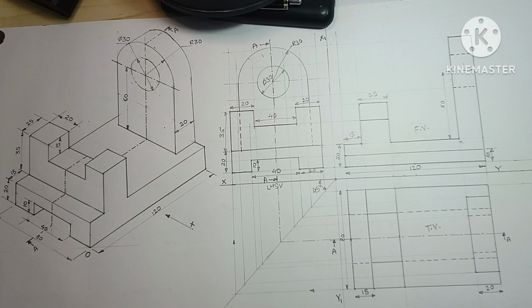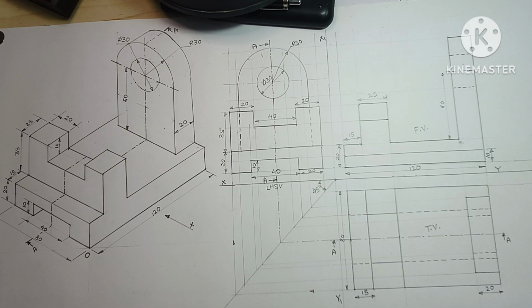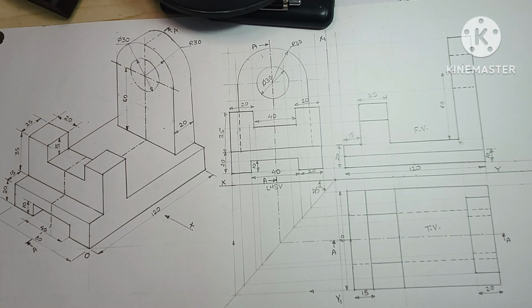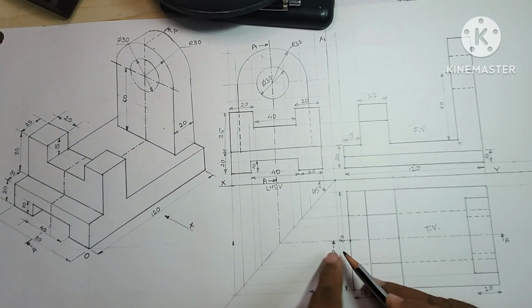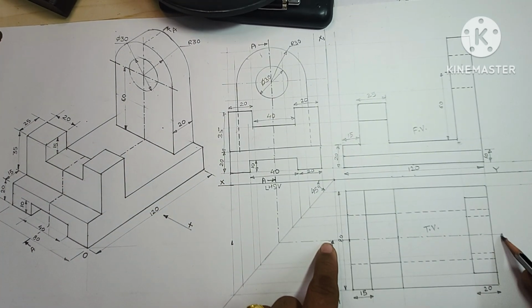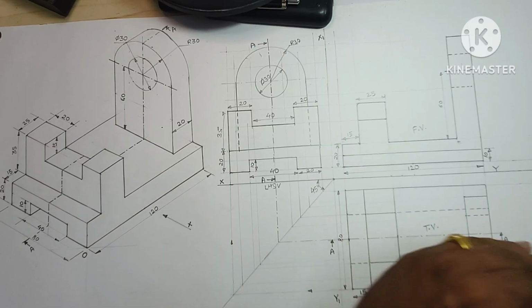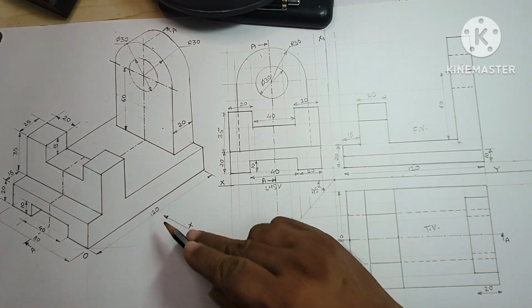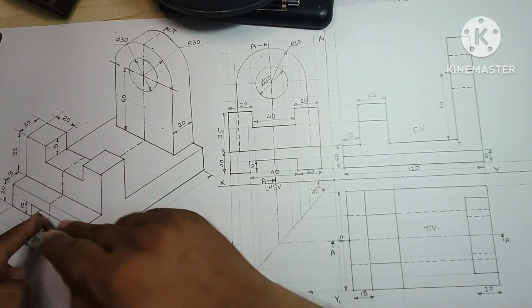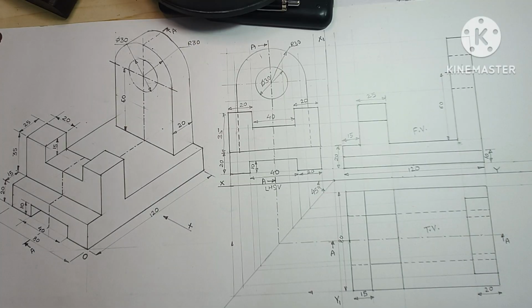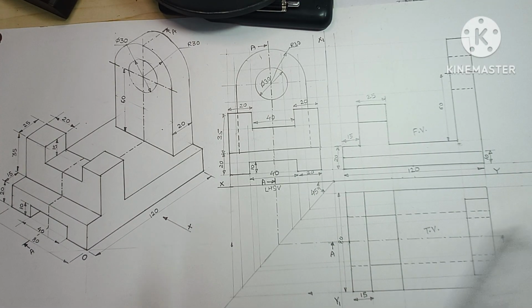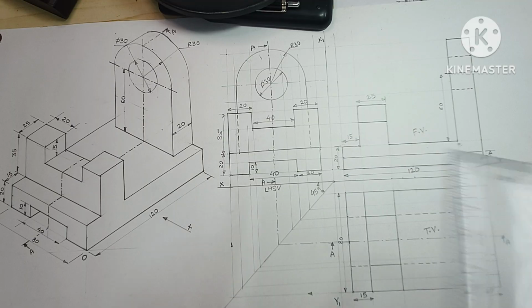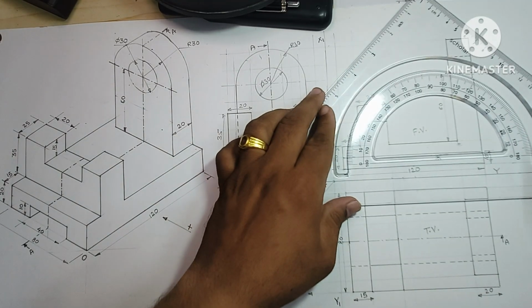We have to mention the hatching line also. Where we have to provide the hatching line? Hatching line will be this portion, because this portion is removed. This is the cutting plane. In the cutting plane we have removed the half portion. Means from this side we have removed this portion, and the hatching line will be there. How to mention the hatching line? First of all, I will take the 45-degree angle.